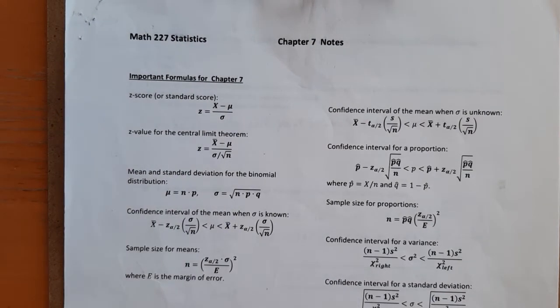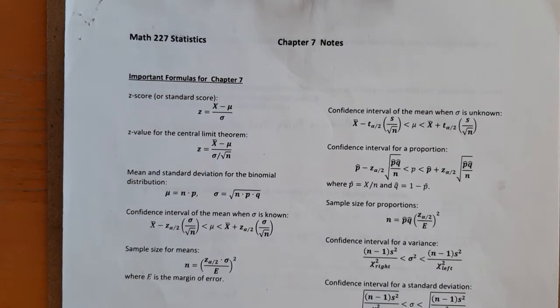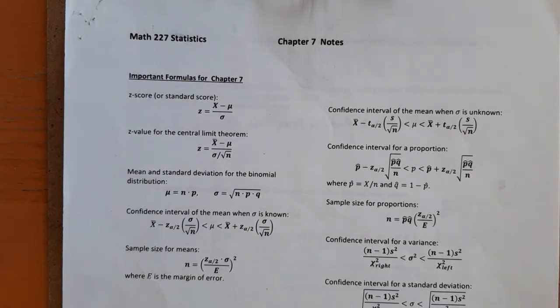This is Math 227 Statistics. Today we learned the Chapter 7 Confidence Interval. We talk about the Chapter 7 notes.